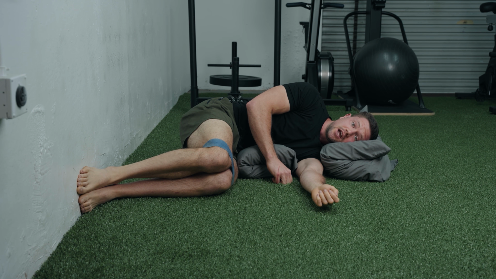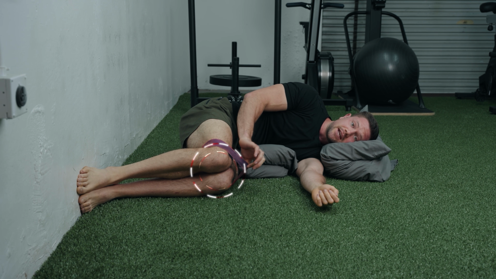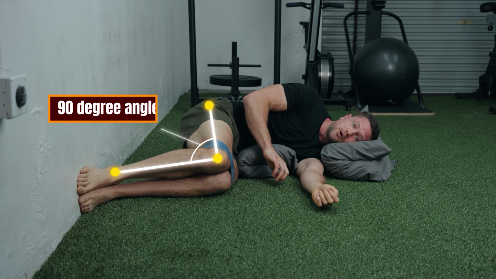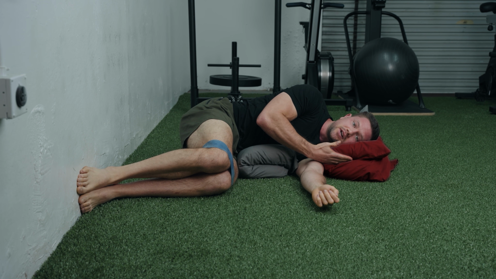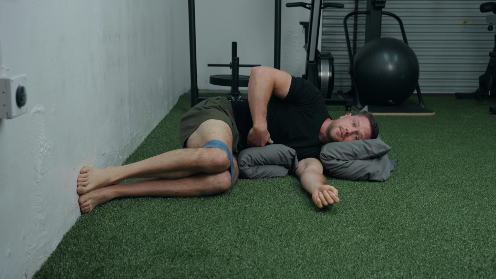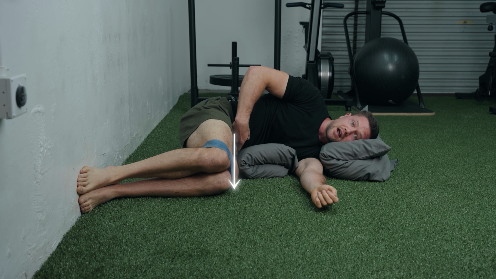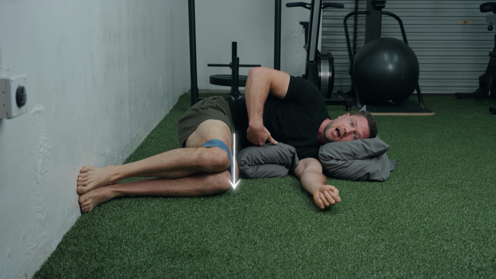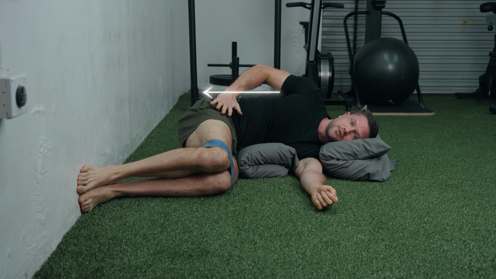Now for this one, you want to get in a position with a very light band around the top of your knees, feet against the wall, and what's key is that your hips and knees are both bent at a 90-degree angle. You have a pillow underneath the side of your head, so that way you're nice and relaxed, no tension in your neck. The other pillow is double folded underneath your lowest ribs. Your hip is still flat on the ground on the downside, but this is just giving you a little bit of lift, so that way you get a little length through this side.